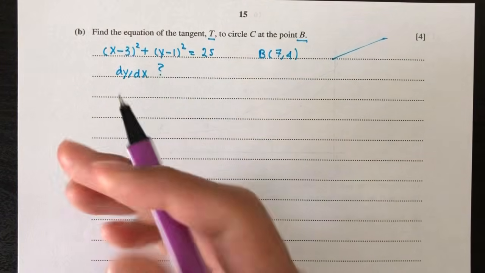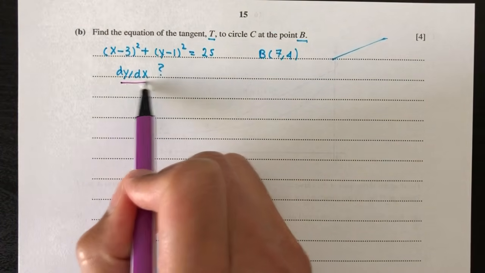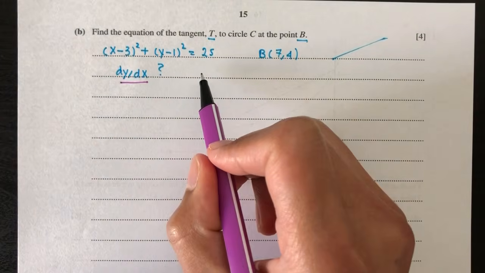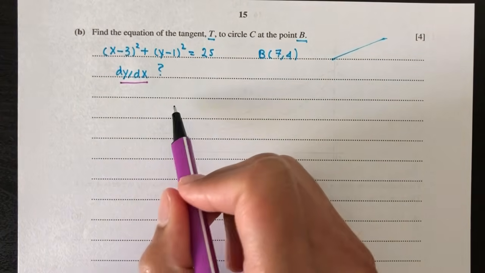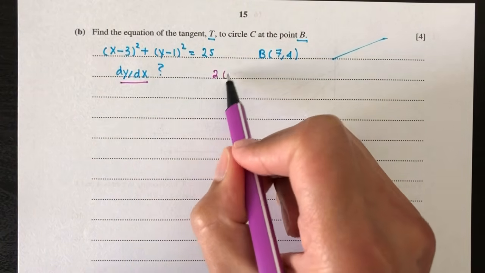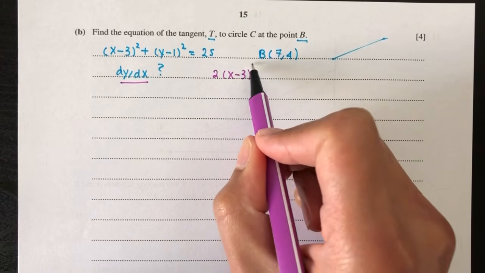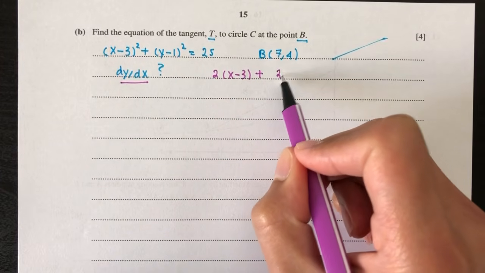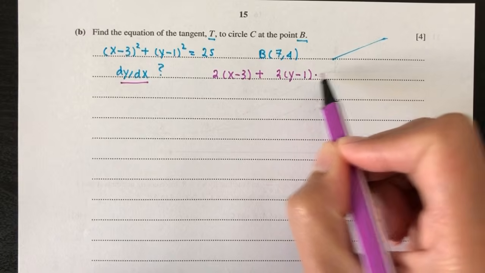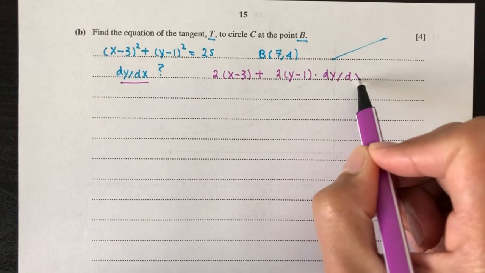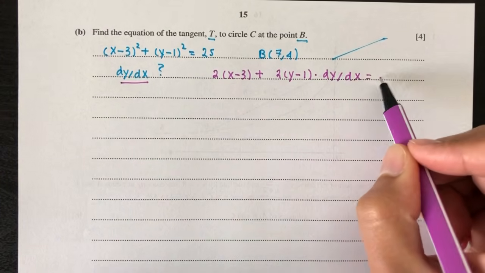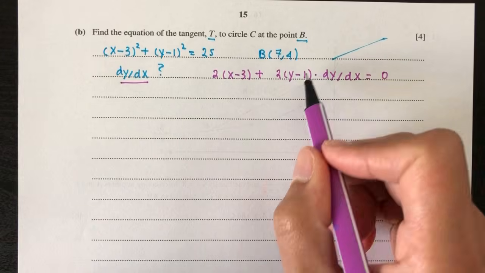So this one will be an implicit function, so we have to differentiate this equation. So let's find dy by dx. So the first one, that will be 2 times x minus 3, plus 2 times y minus 1 times dy by dx equal to 0. Now we make dy by dx the subject of the formula.